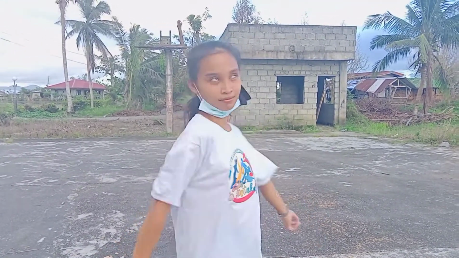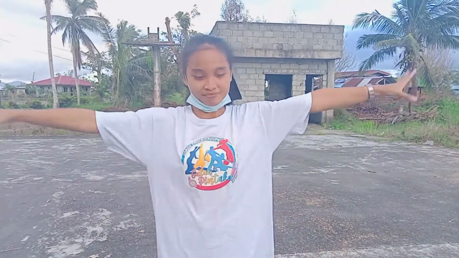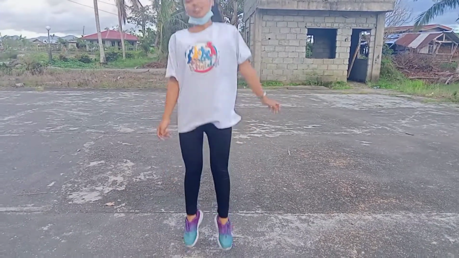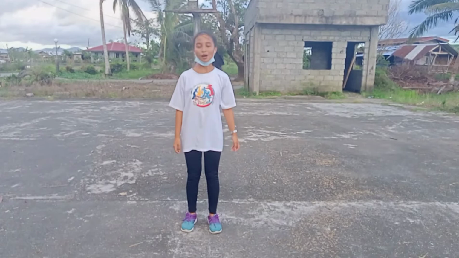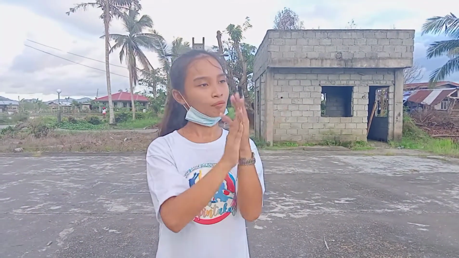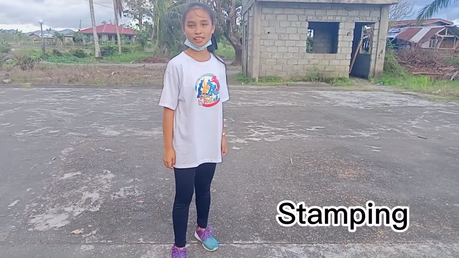Shaking your body is an example of non-locomotor movements. Bouncing is another example of non-locomotor movements. Clapping is another example of non-locomotor movements. Stomping your feet is another example of non-locomotor movements.